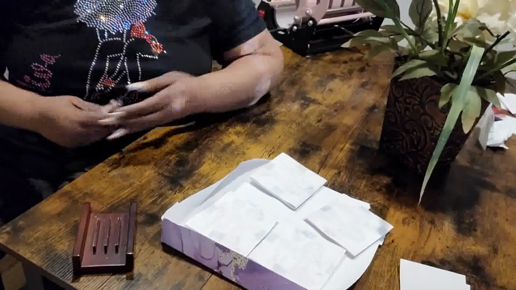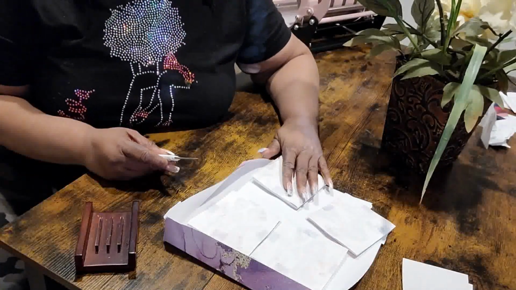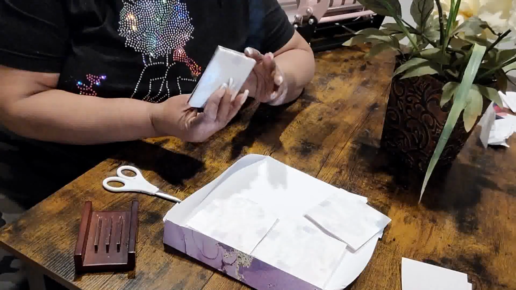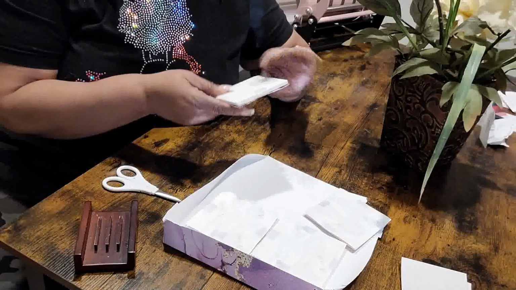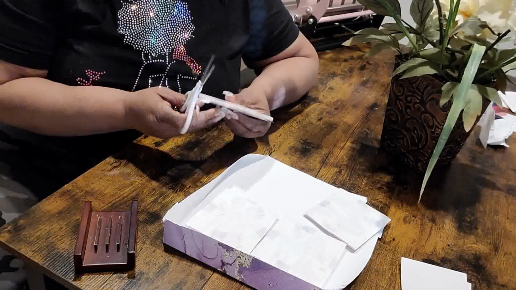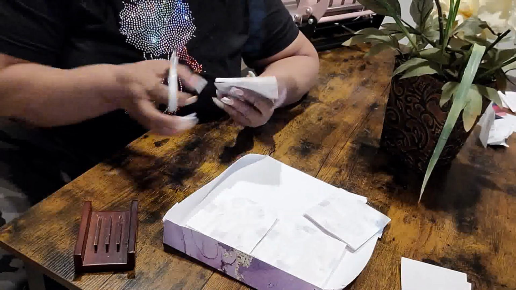All right, guys, we are going to go ahead and attempt to see if our coasters are touchable. All right, looks good so far. We're just gonna cut where the tape is. They're still a little bit warm.